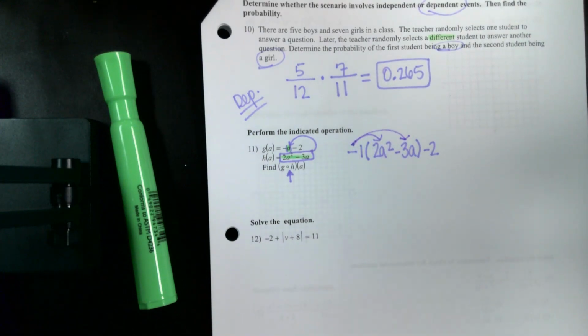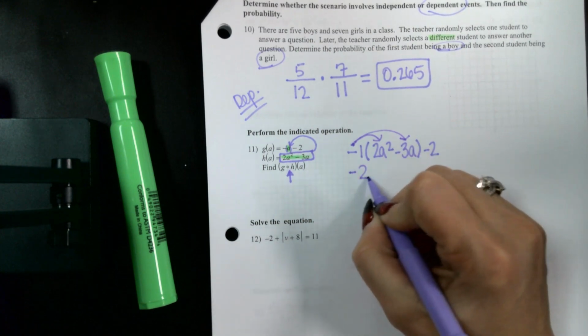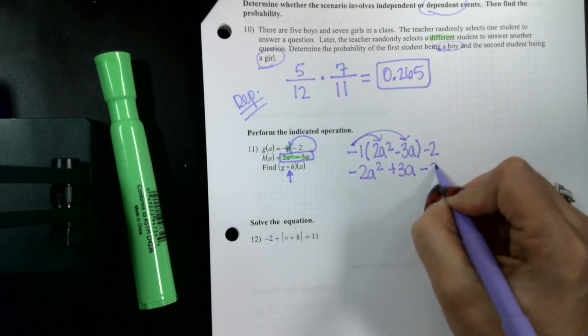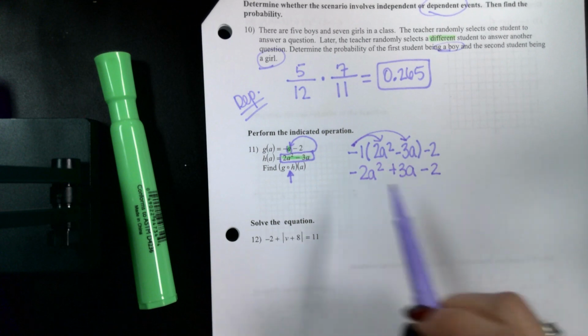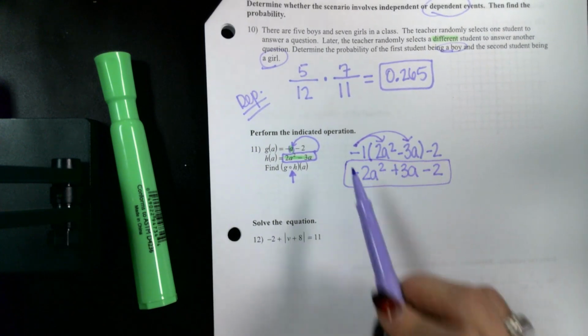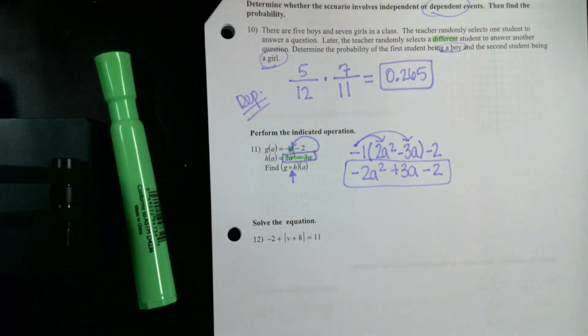Distributing. So we're just going to multiply by -1. So it'd be -2a squared plus 3a. And then the -2 at the end. Can any of those combine? Nope, there's your final answer. See, that's one of the easier composite ones. You just plug it in, distribute, and then you're done.